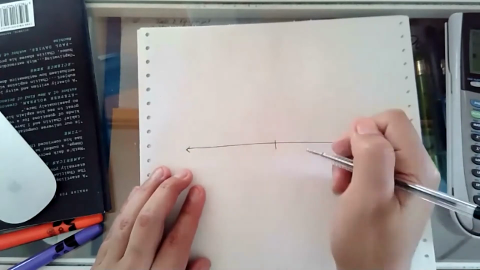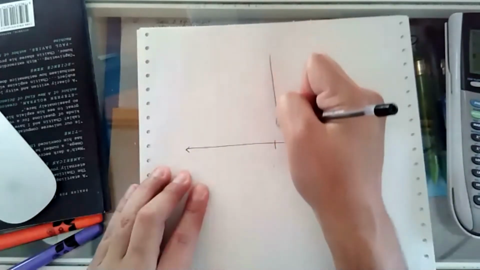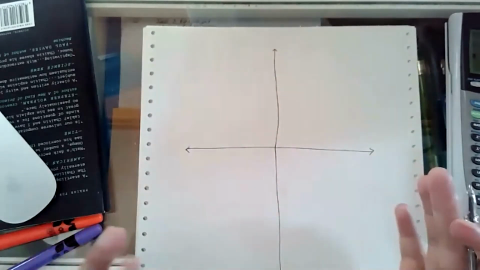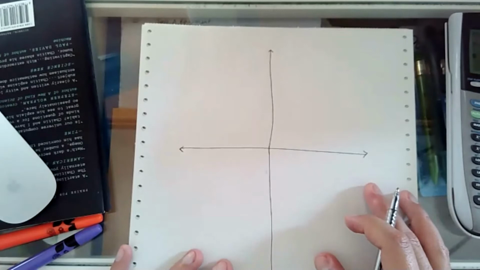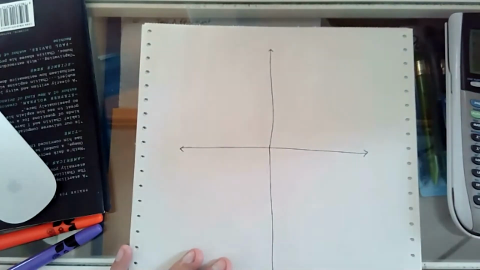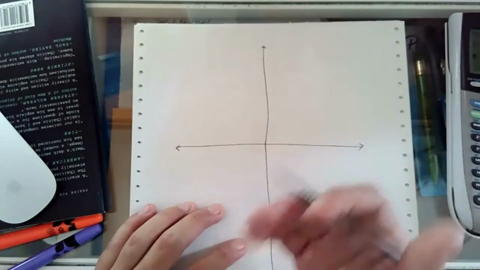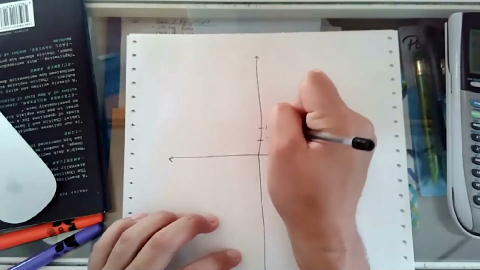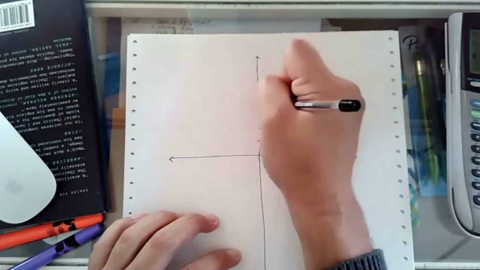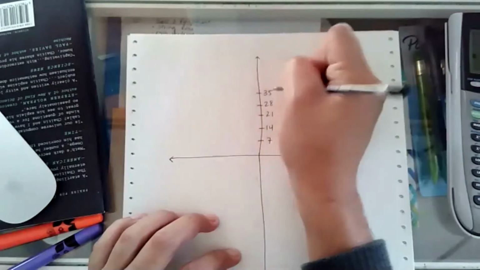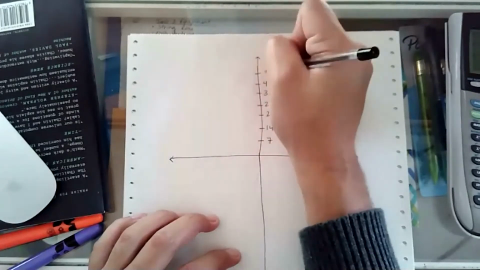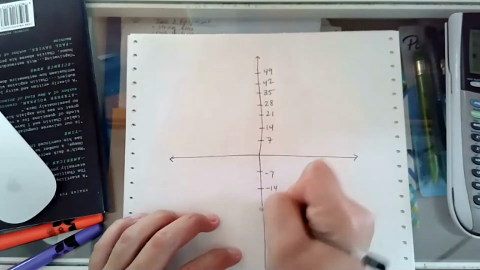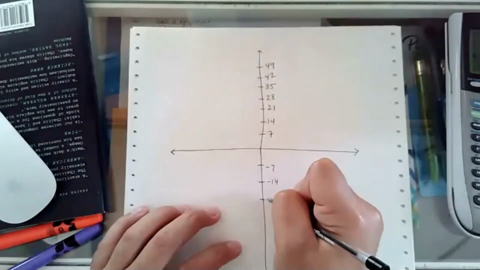Our input values are fine, but the output values are crazy. And we're already jumping up to, oh no, it would have been lower because it's negative 42. Okay. So maybe I'll go by 7s on the y-axis. So 7, 14, 21, 28, 35, 42, 49, negative 7, negative 14, negative 21.